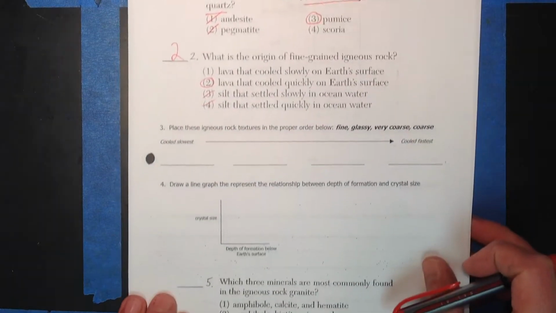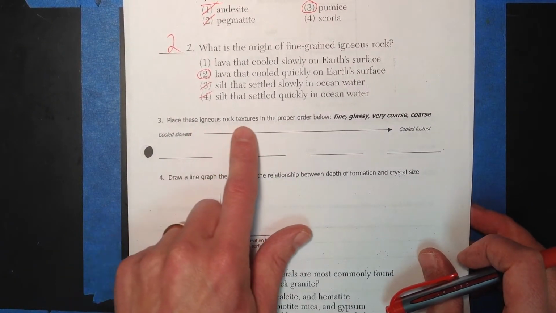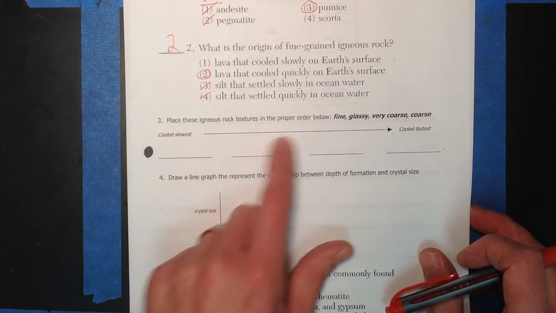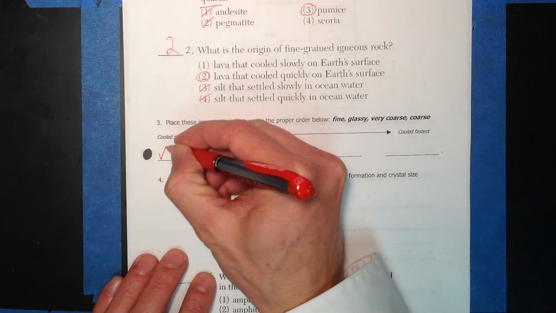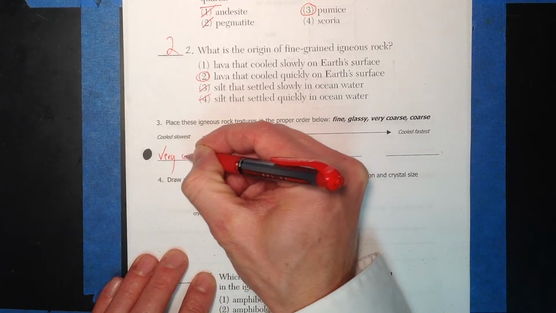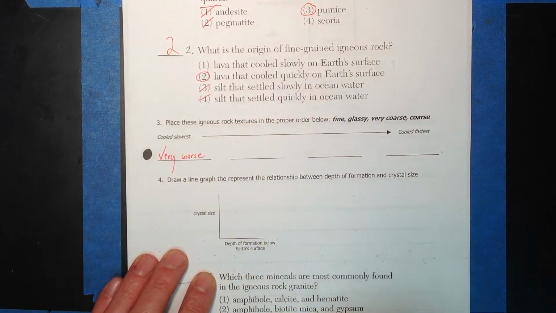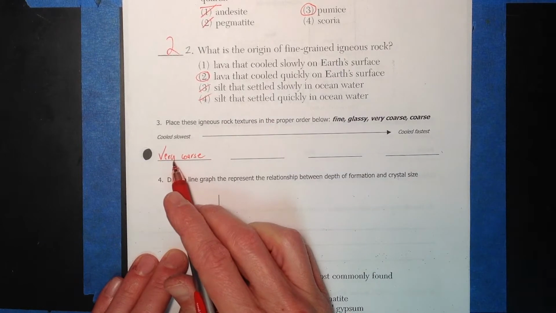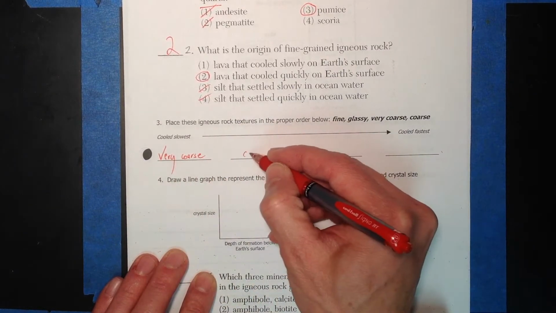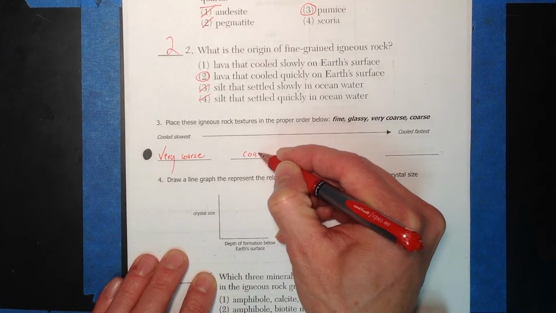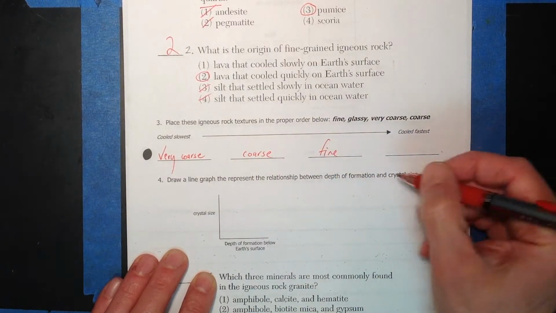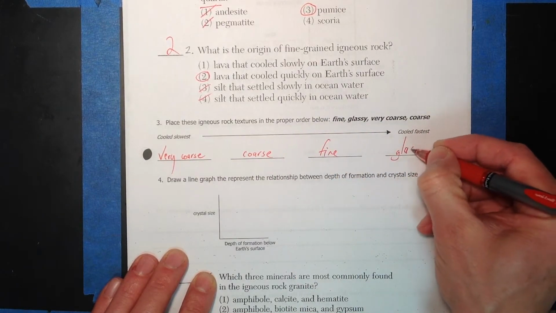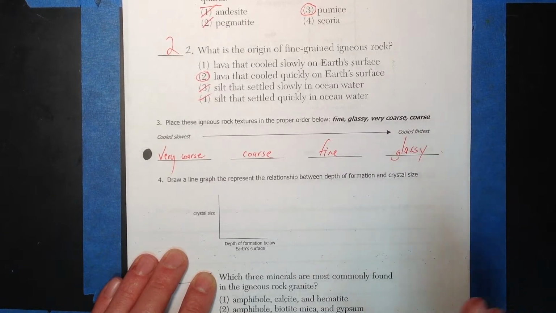Okay. This one, 3. Place these igneous rock textures in the proper order below. Cooled the slowest to the fastest. The slowest is very coarse. Those are the largest mineral crystals. That's cooled the slowest. The second slowest would be coarse. Then you have fine. And the one that cooled the fastest of these is glassy texture, like obsidian. A glassy texture means it cools very quickly.